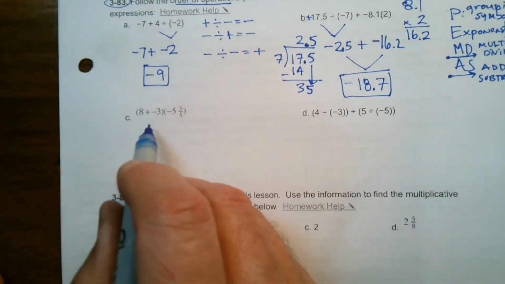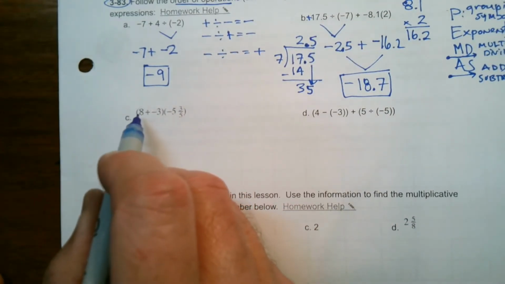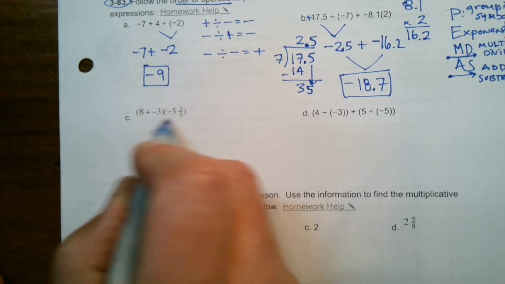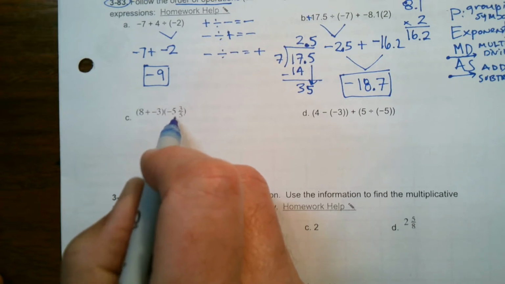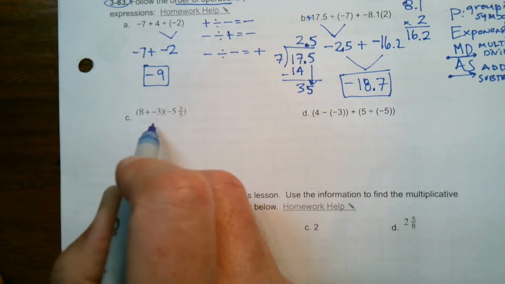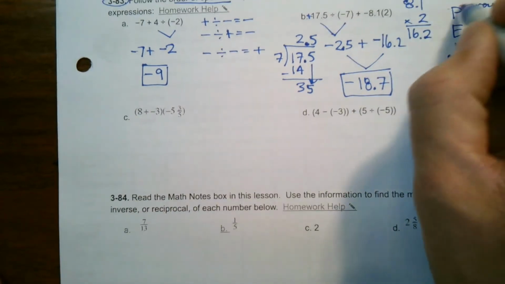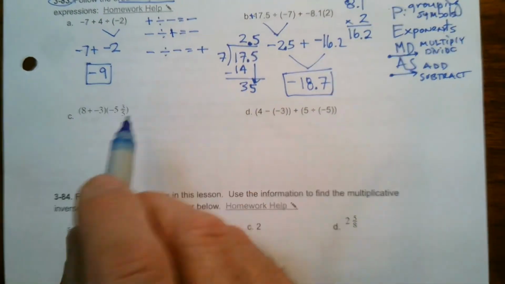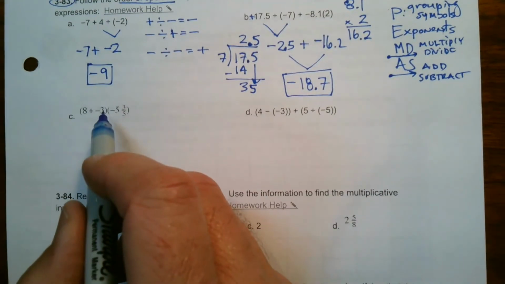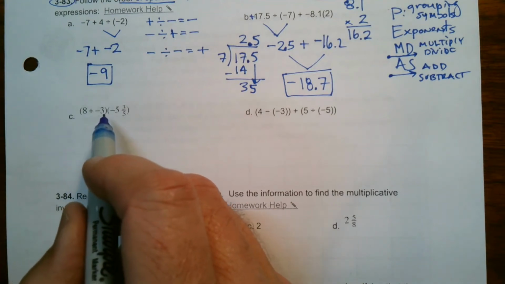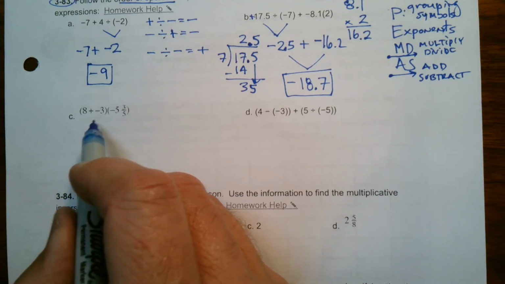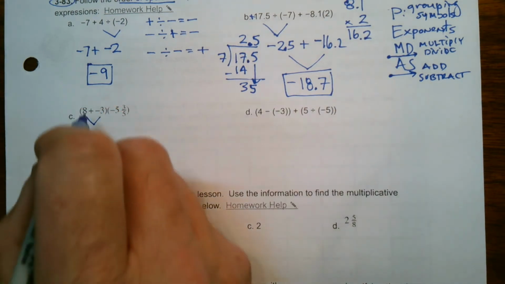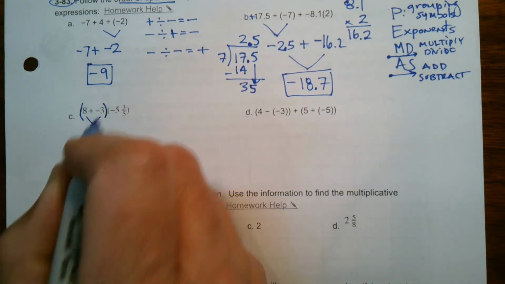C. In this case, I have a set of parentheses and another set of parentheses, which means multiply, but I need to look inside the parentheses. Do I have work to be done inside? And I do. That's where this grouping symbol step comes into play. So I start with the parentheses. I have multiplication and addition. Normally we multiply first, but I have to first take care of what's in the parentheses. So I'm going to have to add those first because they're inside this set of parentheses.